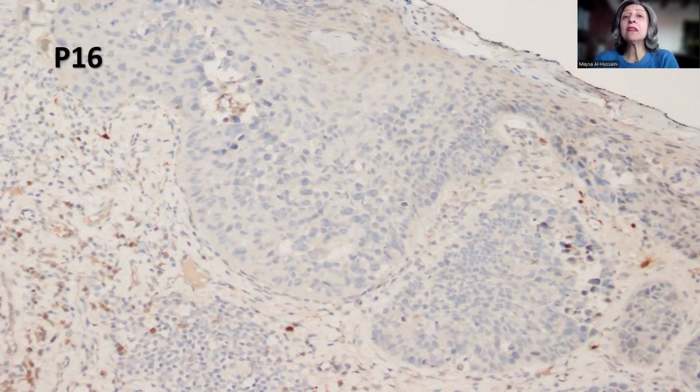However, recently a null staining pattern for P16 has been described in cervical squamous cell carcinoma, for example, and this is a case of the vulva where there is complete loss of P16 positivity. There is no mosaic staining that would really be equal to a P16 positivity, the null staining pattern.